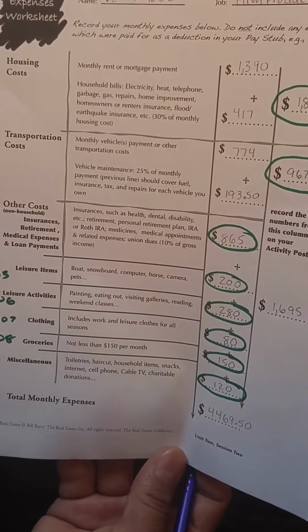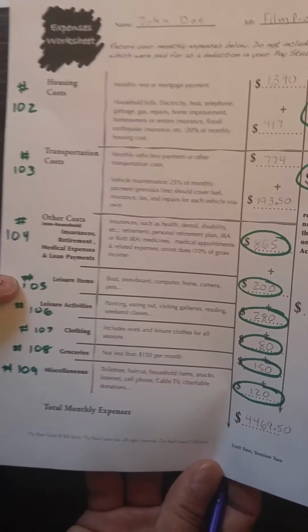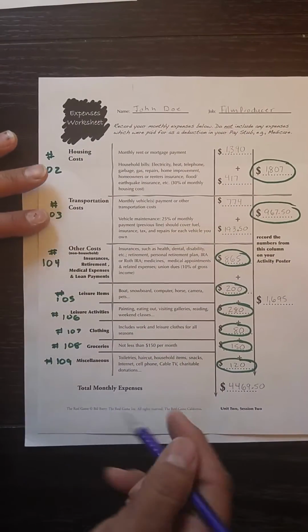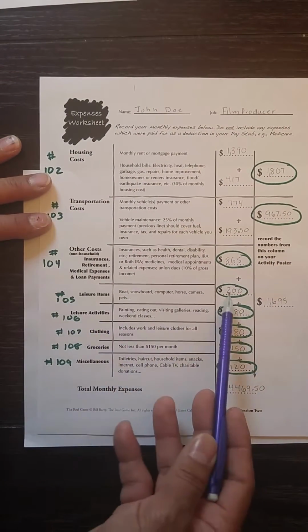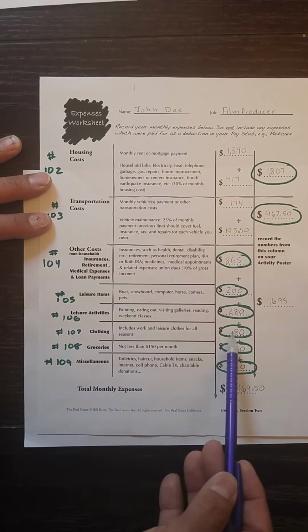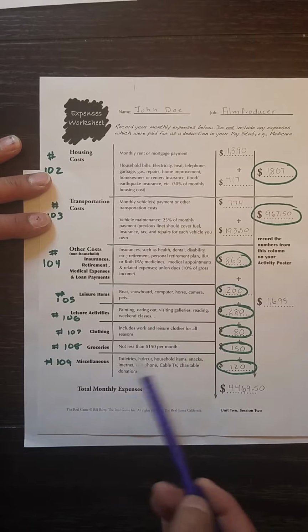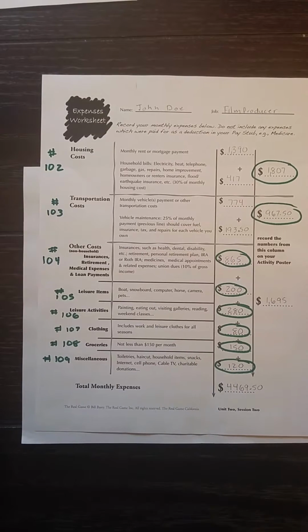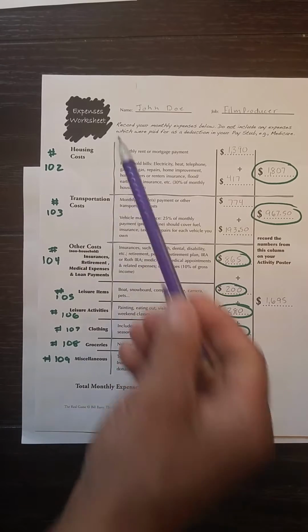Every single one has its own numbers. Leisure items, that number. Leisure activities, whatever number you have there. Clothing, whatever number you have there, so on and so forth. Okay? So let's practice on the very first one. Let's just say the housing costs.